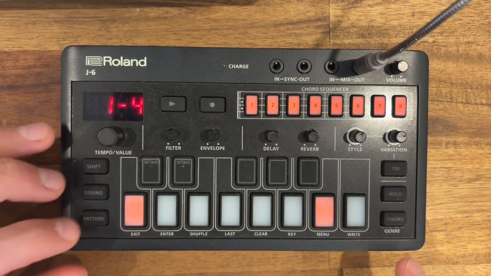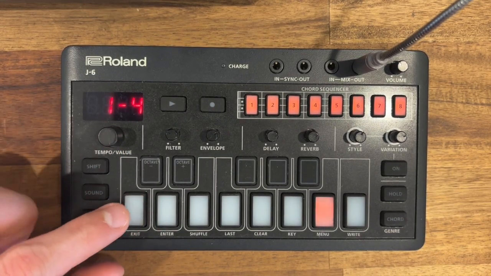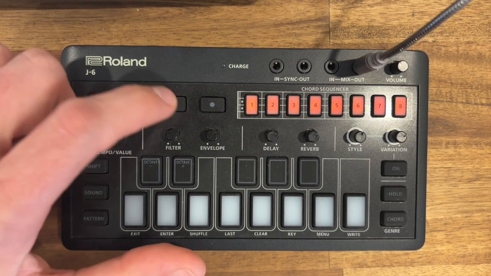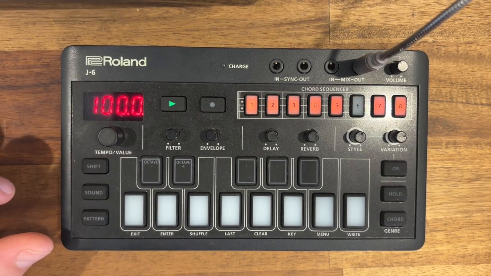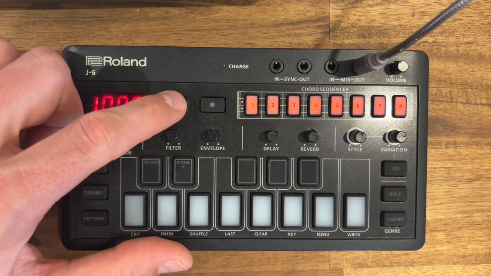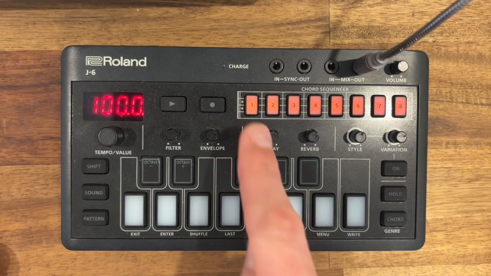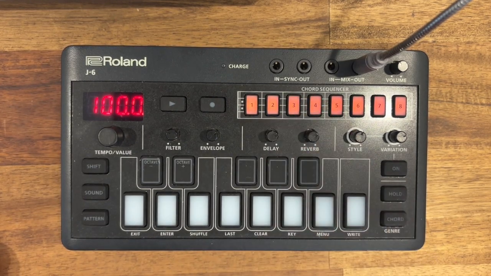Now I can go to say 1-4, 16th notes or semiquavers, exit, exit again. So that's how you change the number of beats per step in the step sequencer of the J6 chord sequencer.